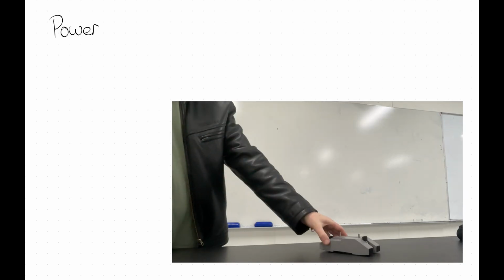I could do the same thing and just lift it up really fast, and my power usage would be a lot more. Mainly because even though I've done, in a sense, the same energy by moving an object from a lower height to a higher height, the time that it takes me to do that means whether I need to put in more or less energy. So power is a measure of energy used per second. Power with a capital P is equal to our work divided by our time.